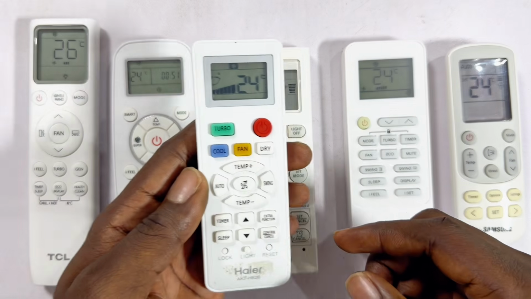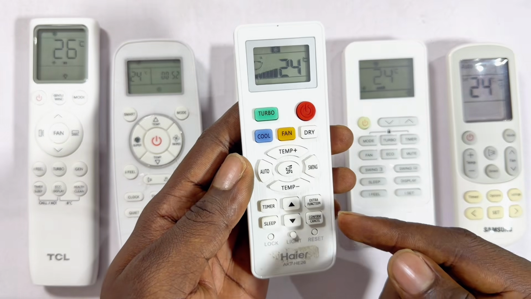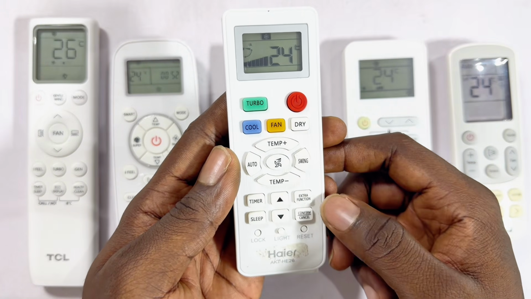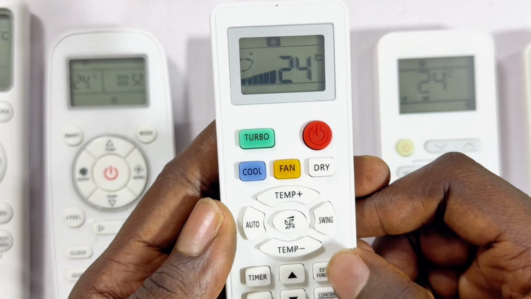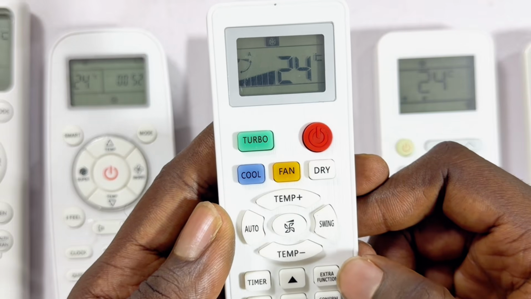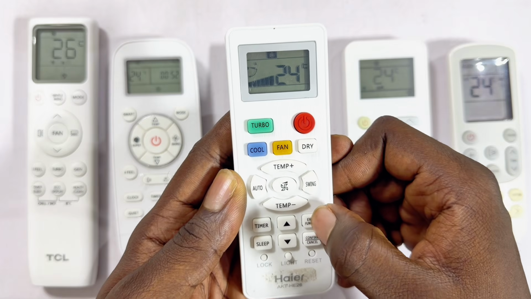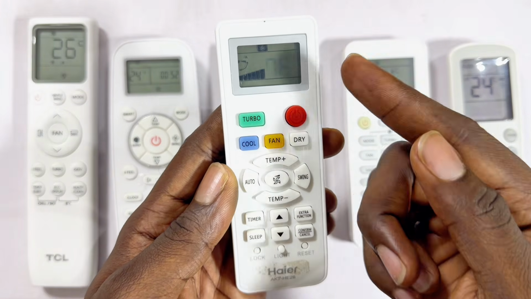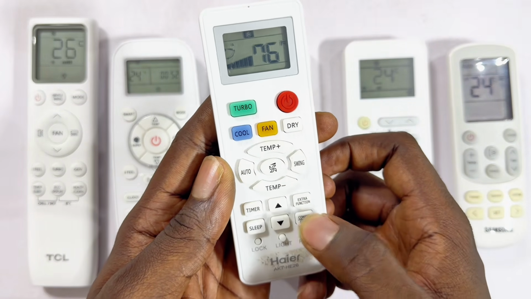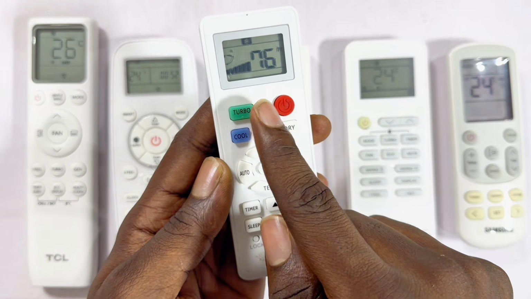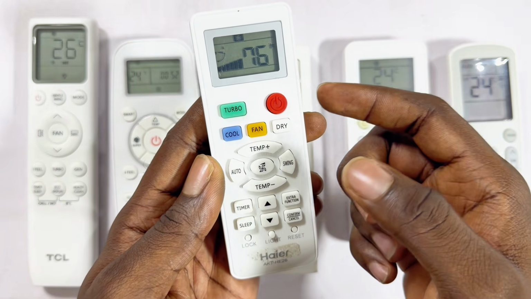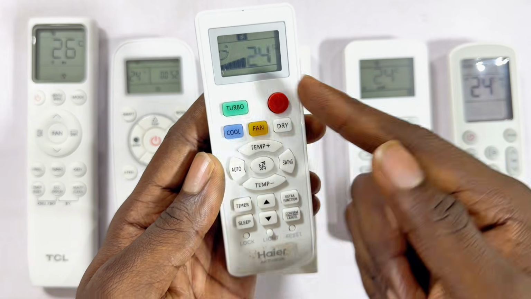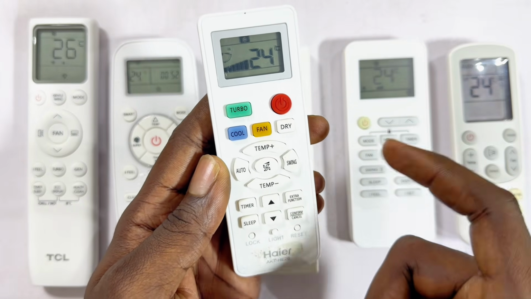Moving further, if you have a Haier air conditioner remote control, to set it from Celsius to Fahrenheit or from Fahrenheit to Celsius, you just want to tap on this extra button over here until it gets to Fahrenheit. So tap on it again, tap on it again, and it is going to get to Fahrenheit. Then to set it to Fahrenheit, you just want to tap on the confirm button and it will be set to Fahrenheit. If you also want to set it back to Celsius, you just have to tap on the extra button and it will get back to Celsius. To confirm it, tap on confirm and you're good to go.